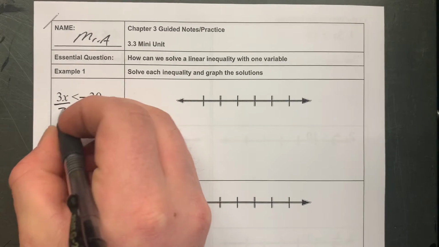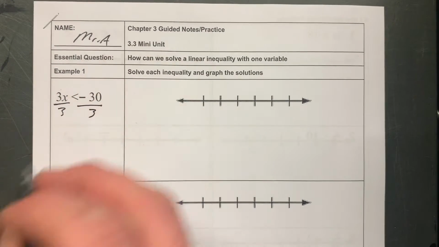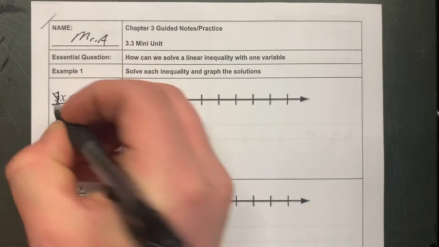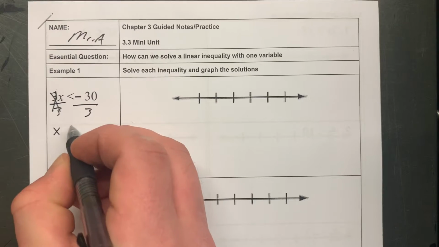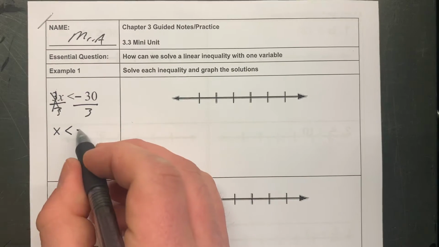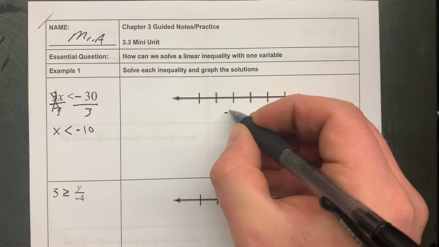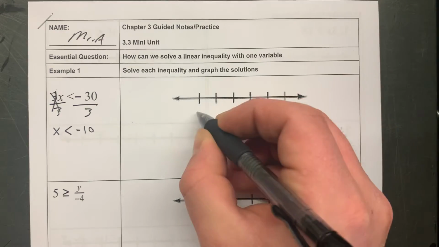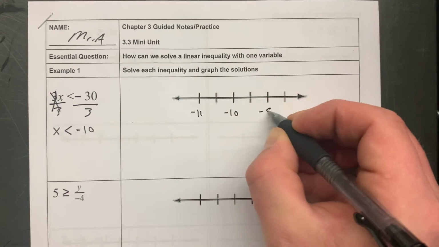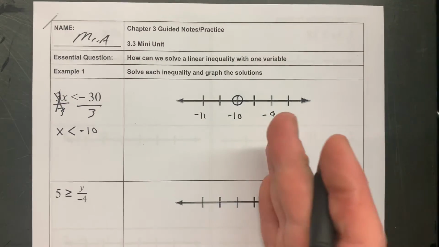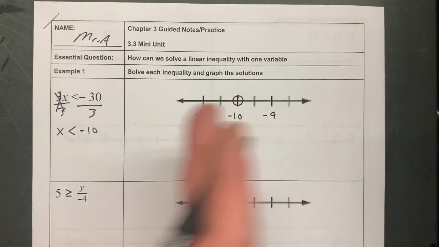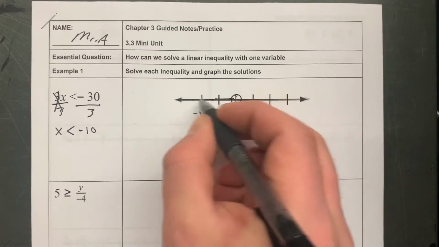I'm just going to undo my multiplication on this one with division. Those cancel. What I did to one side I have to do to the other. X is now less than negative 10. I graph this. I have an open circle. X is less than, less and left are both L's, going to my left then.